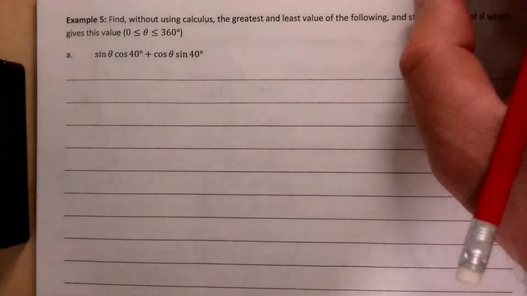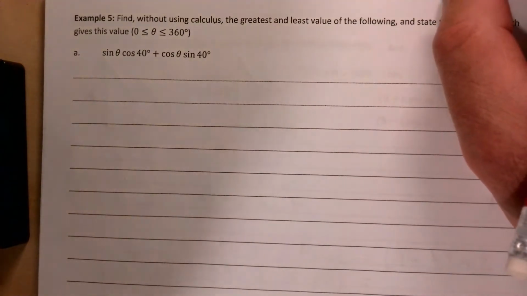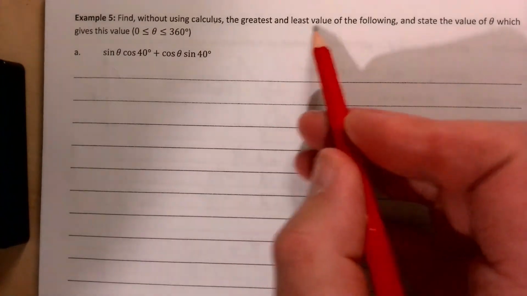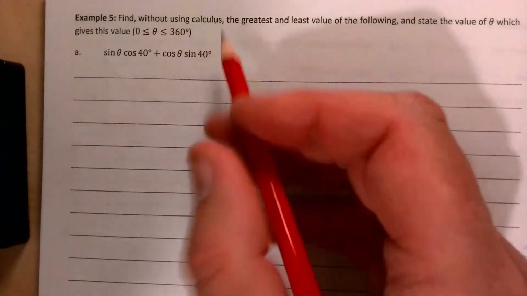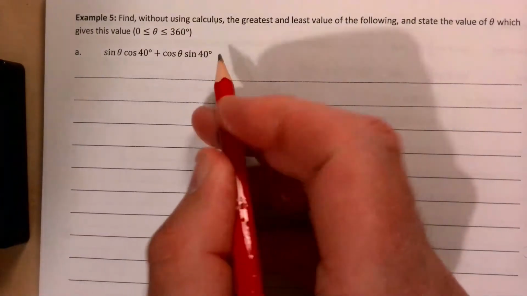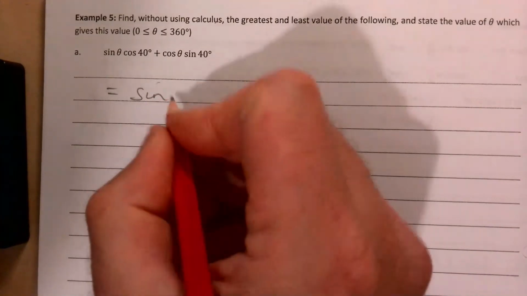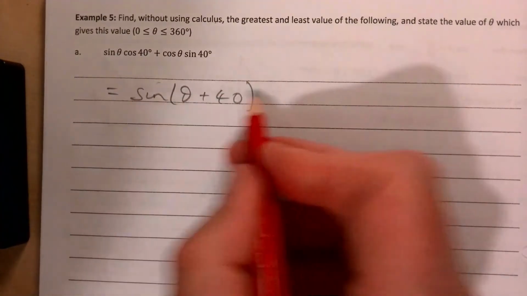Okay, this is A2Pure. We're in Unit 2 trigonometry, and this is our last example, hopefully, of compound angle formula. It says find, without using calculus, the greatest and least value of the following and state the value of theta which gives this value. Obviously, using our compound angle formula, we know that this is the same as sine theta plus 40.